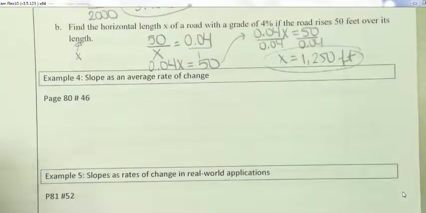All right, we're going to do some problems from the book. So you're going to want to get out your textbook. We're going to open up to that first page, page 80.